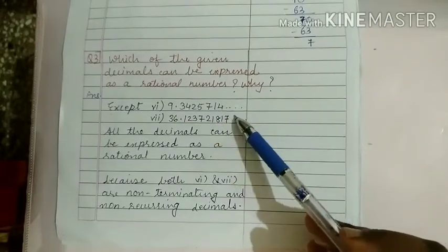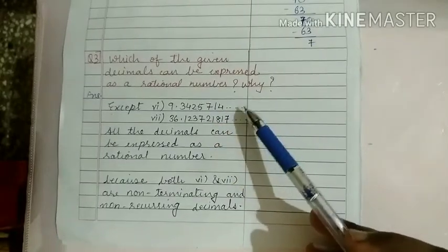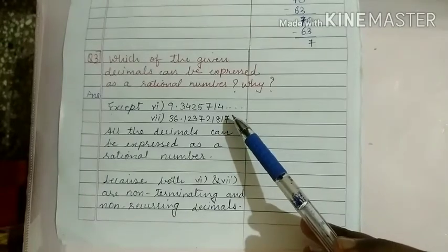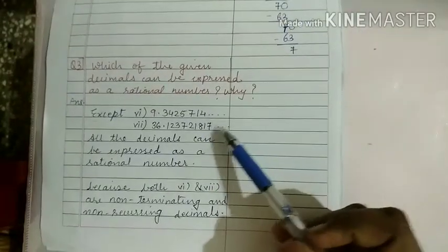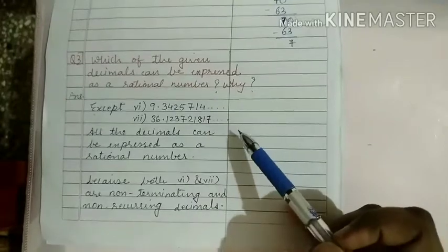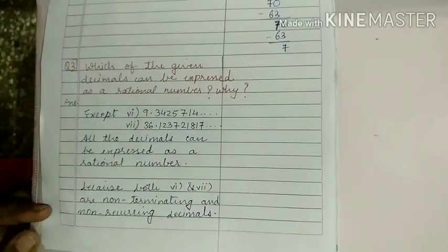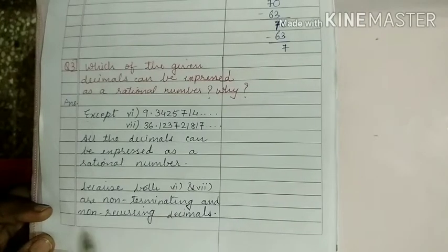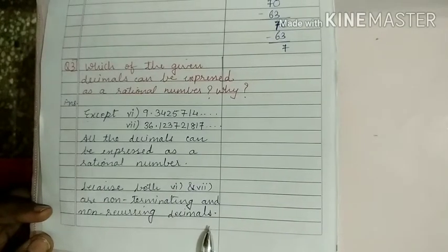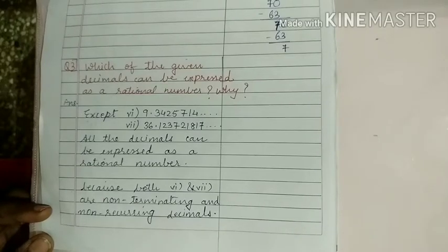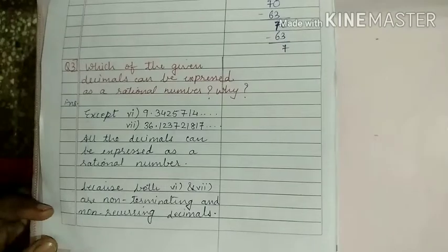Does not terminate means it does not stop, and non-recurring means it has no repetitive parts, means it is not repeating. As per the definition of rational numbers, non-terminating as well as non-recurring decimals are not rational numbers, because those numbers cannot be expressed in fractions. So they are called irrational numbers.